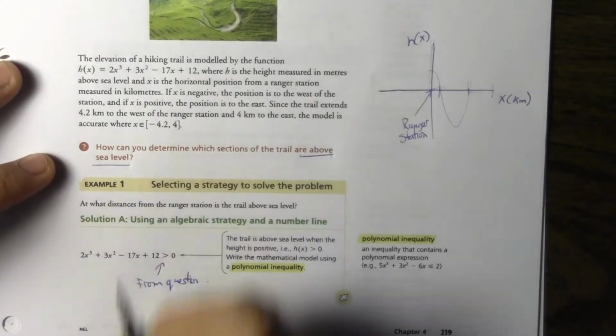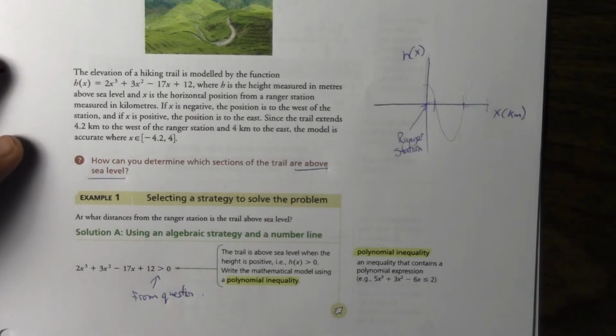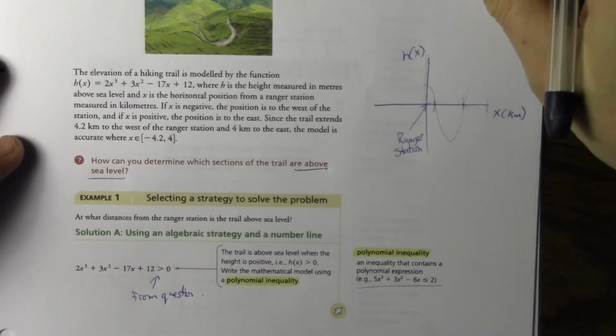Are above sea level. Okay, so there's the big tip of the inequality. We have a polynomial inequality here. It's an inequality that contains a polynomial expression. Pretty straightforward so far.